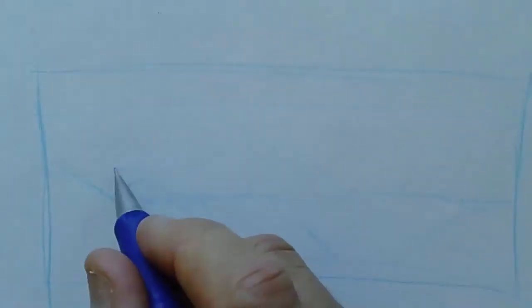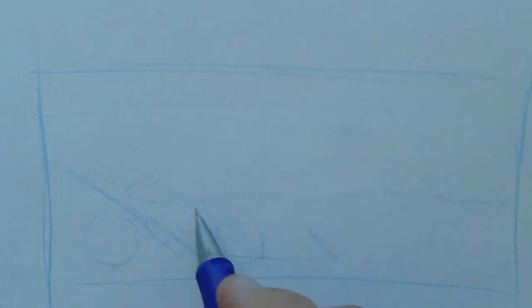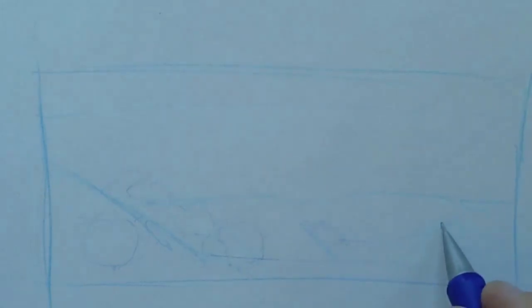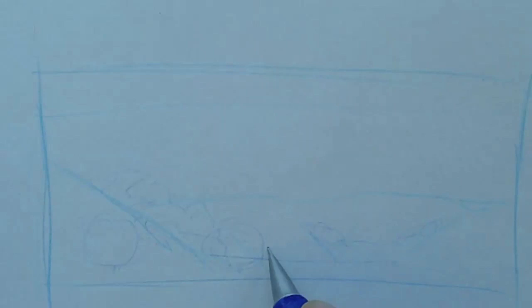So what I'm doing is, if I were out in a real landscape, I would be looking at the real landscape and sort of trying to figure out where I'm going to magically put in trees. I'm going to have some trees back here in this little slot and some distant trees kind of over in here.